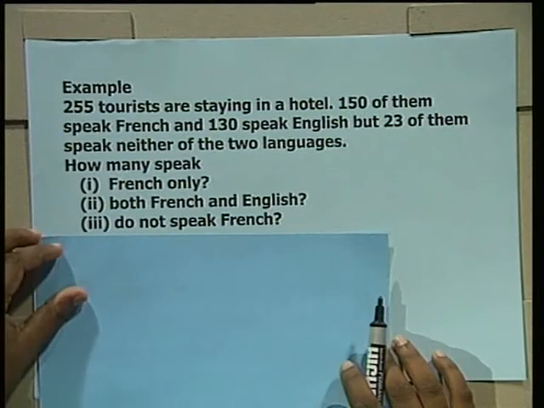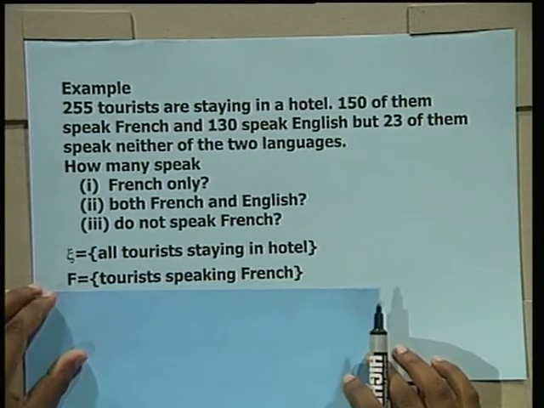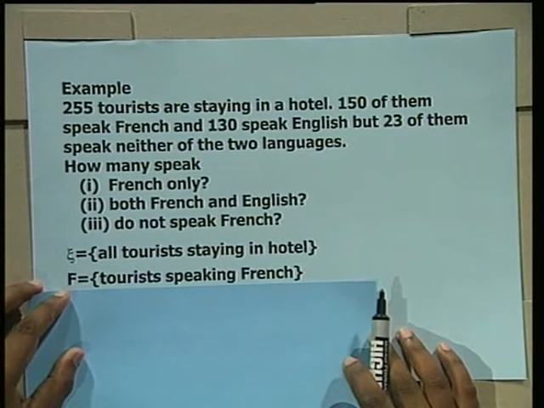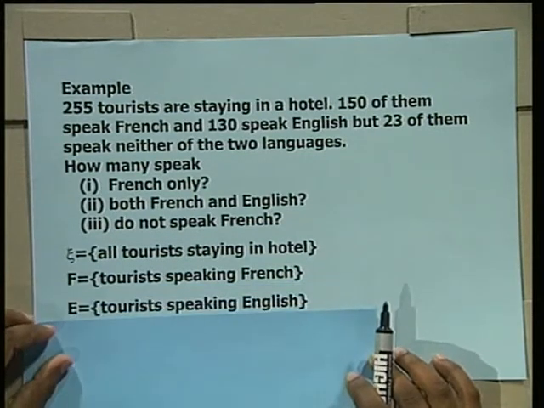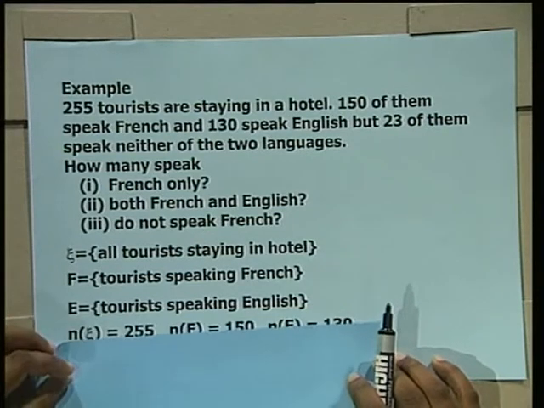So the first step is to define the sets. So the first set that we are going to define is, of course, the universal set. The universal set will consist of all the tourists staying in the hotel. That is, the 255 tourists. Let us give a name to the set of tourists speaking French. Let's call it F. So F is the set consisting of tourists speaking French only. E is the name given to the set of tourists speaking English only.